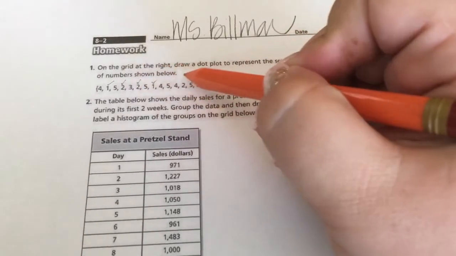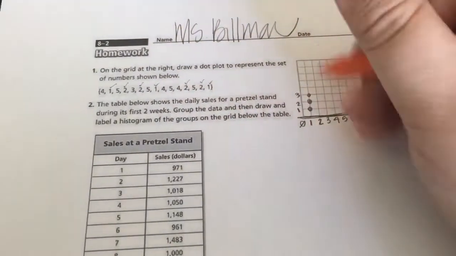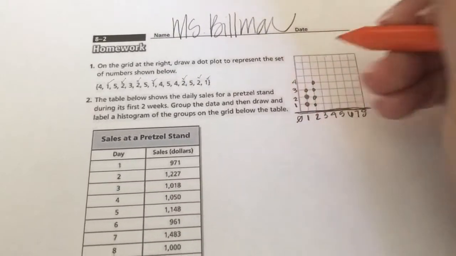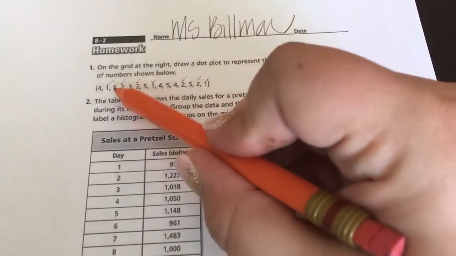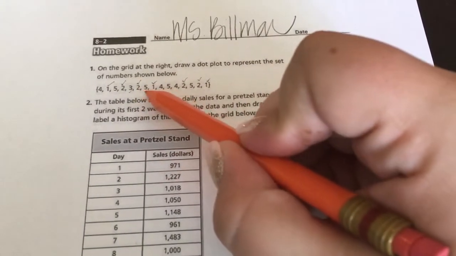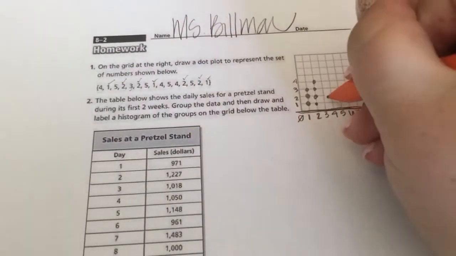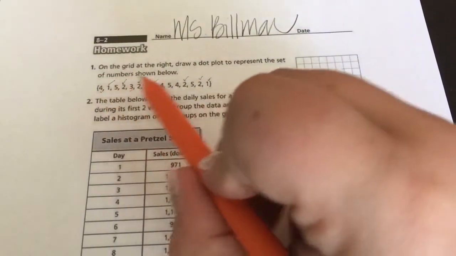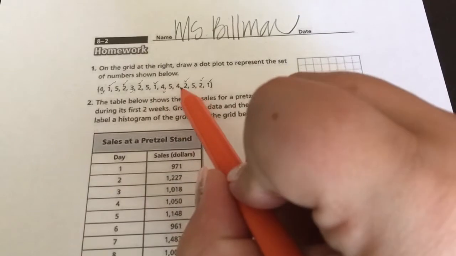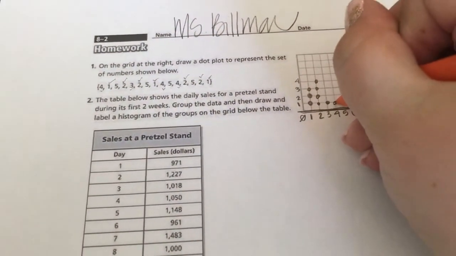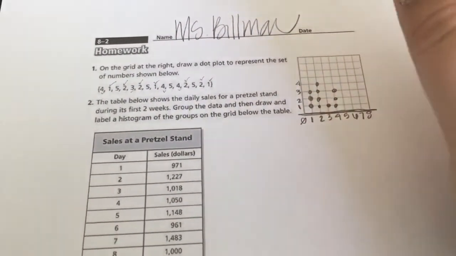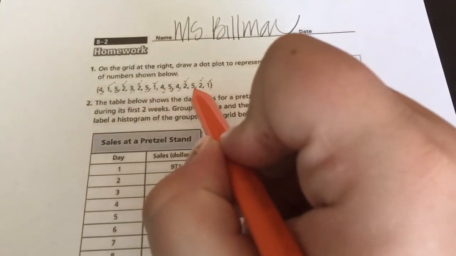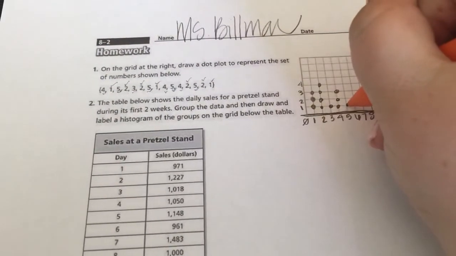Now for 2's: 1, 2, 3, 4. There's 1, 2, 3, 4. How many 3's are there? Let's see. There's 1, and that's it. How many 4's? 1, 2, 3. So there's 3 4's. How many 5's are there? 1, 2, 3, 4. So there are 4 5's.